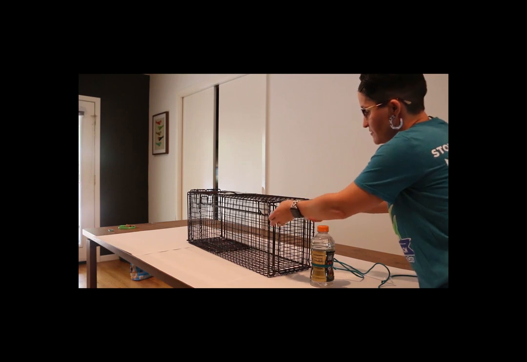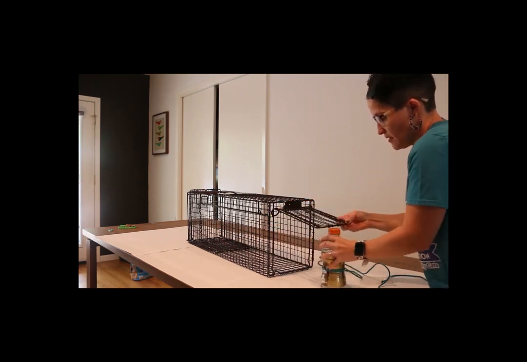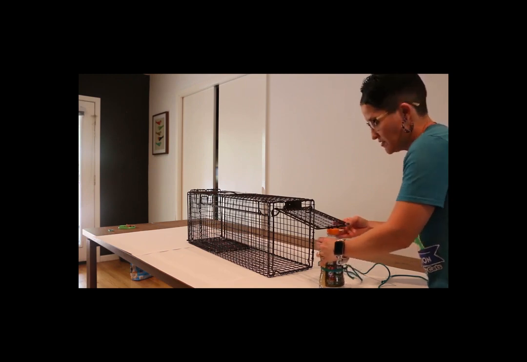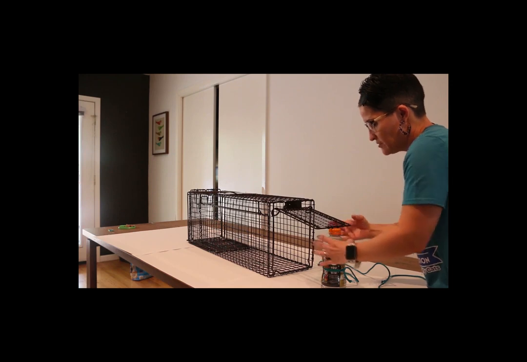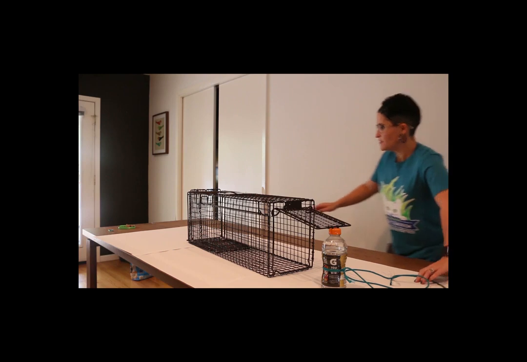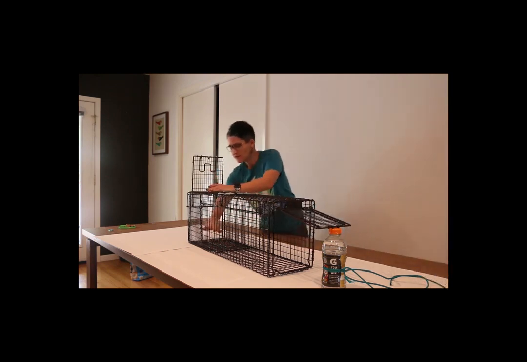You're going to lift the rings and put the water bottle, or whatever it is that you have that has some weight to it, and use that to prop the door open. Okay, so you're going to fill up the trap with some food.